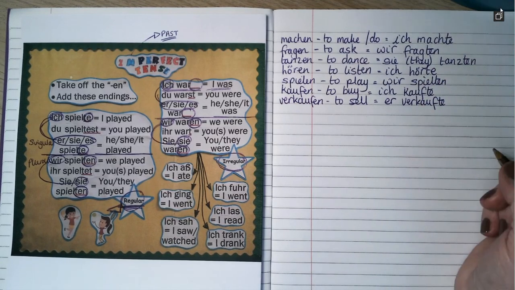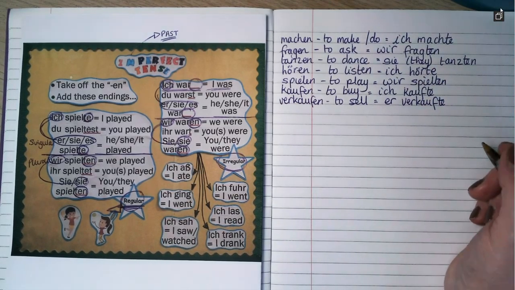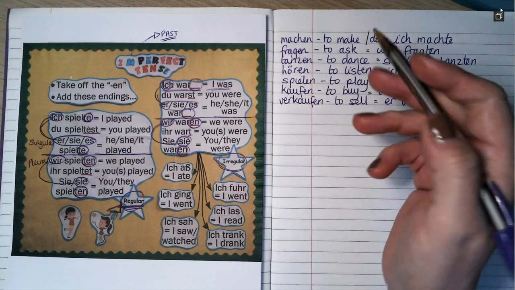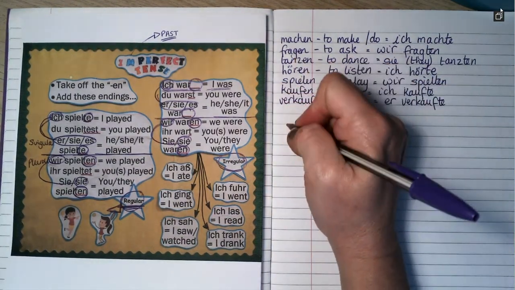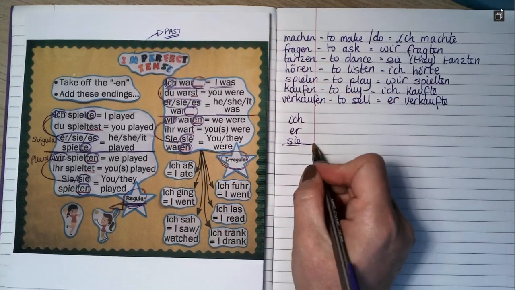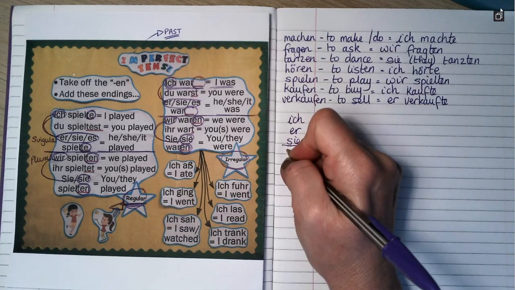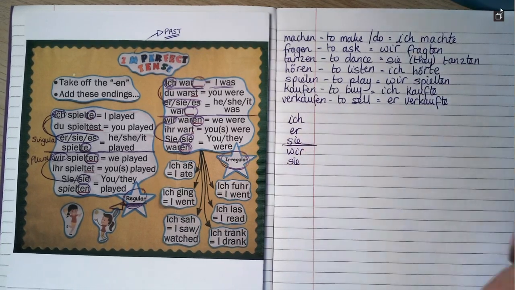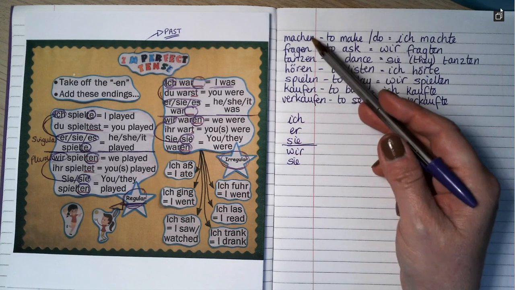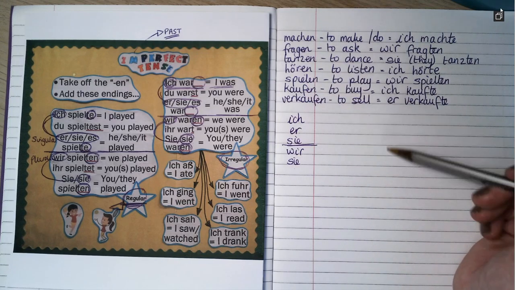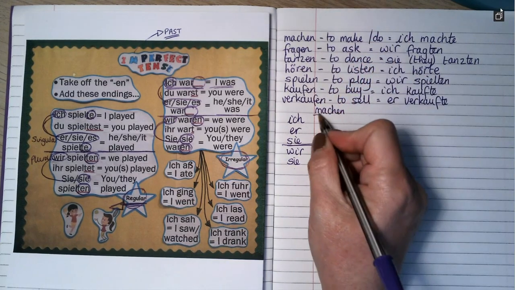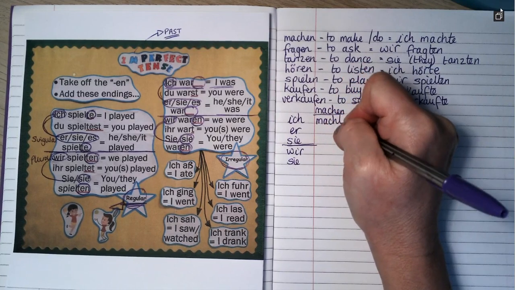Okay, right. If you really want to get your head around this, what I would suggest is that for each of the verbs above, I would write out how they will work. So I would practice the ich, er/sie, and draw a line there between our singular and our plural, and then wir and sie, okay? Because those are going to be the most useful ones for you. The I, he, she, we, and they. And I would take every single one of those and I would write them out. Okay, so I would say machen and I would write out: ich machte.